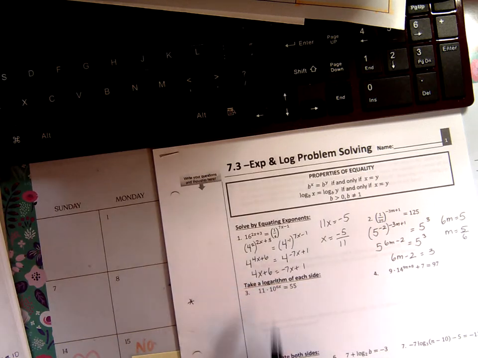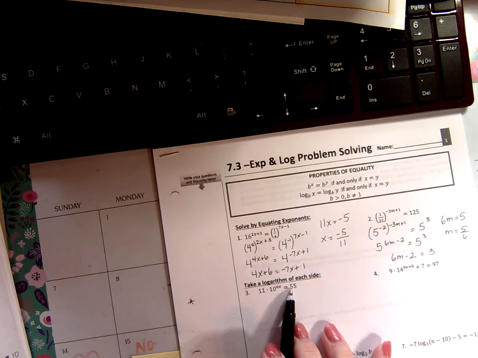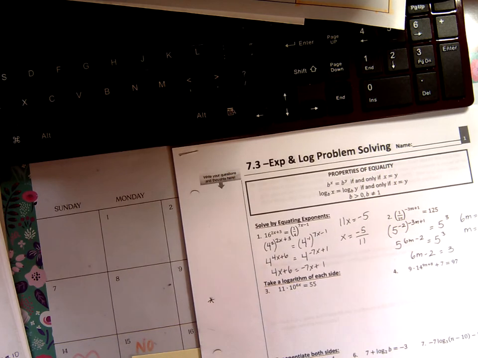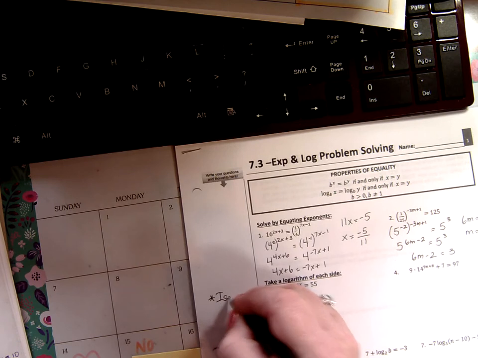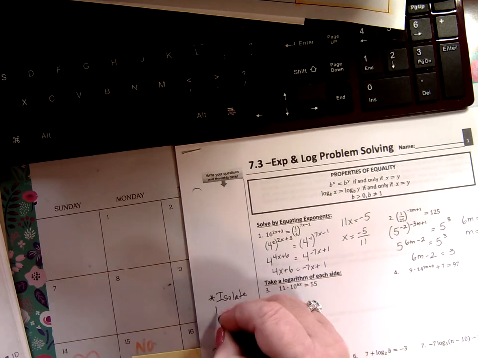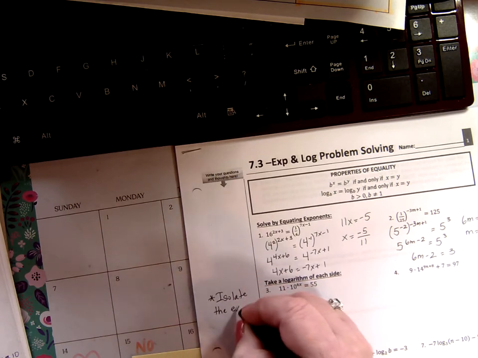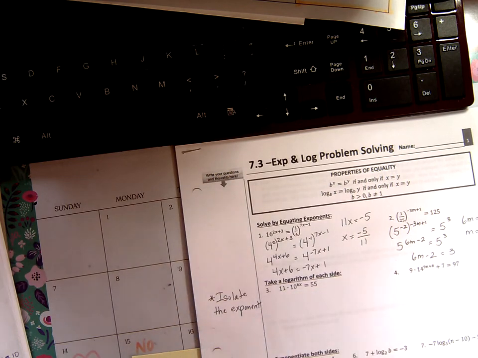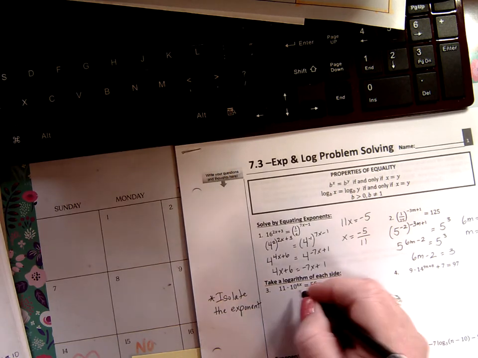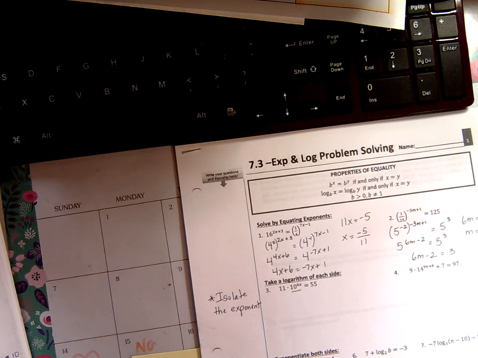If it's an exponential function like this, you want to isolate the exponent. In other words, the piece that's got the power on it, you need it to be by itself. The piece with the power on it is this 10 to the 6x. That needs to be by itself, which means the 11's got to go.